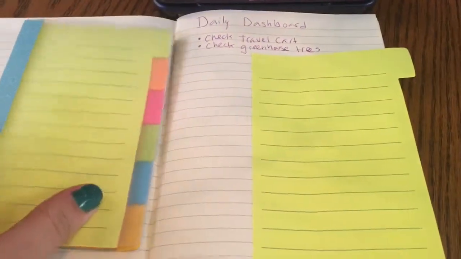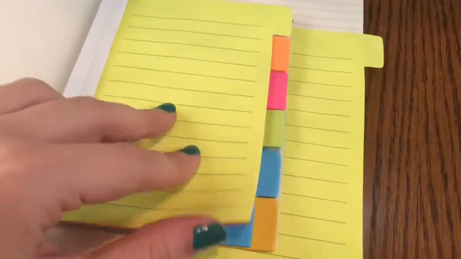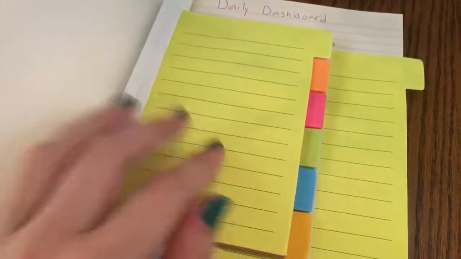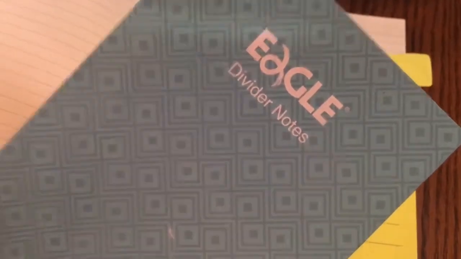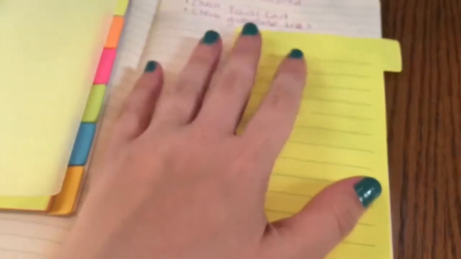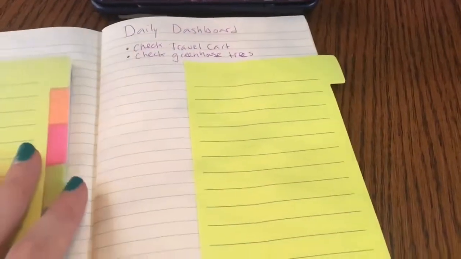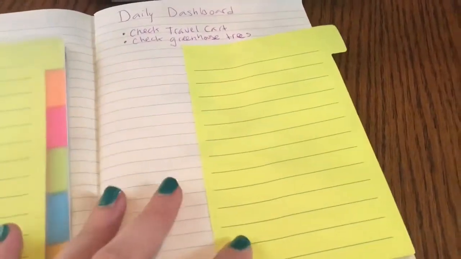I have this little packet of tabbed sticky notes that I use. There are lots of different colors, and you can flip to each one, use a different color, and it just comes in a little plastic folder. Actually, they're called Eagle Divider Notes. Good to know. So I just peeled one off and stuck it here just enough for the tab to go off. This is a really good way to keep track of seasonal things.